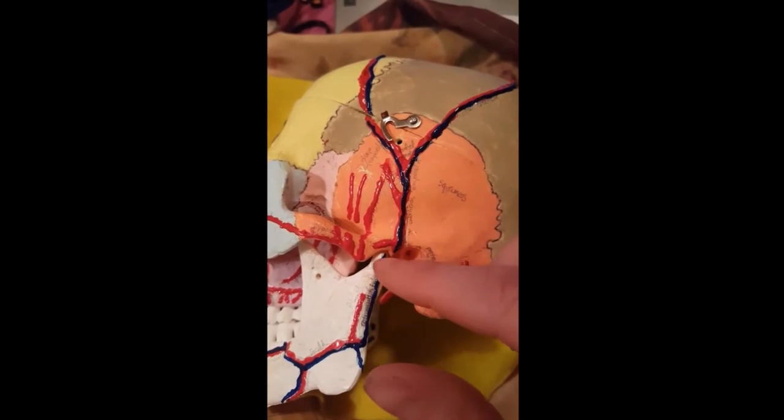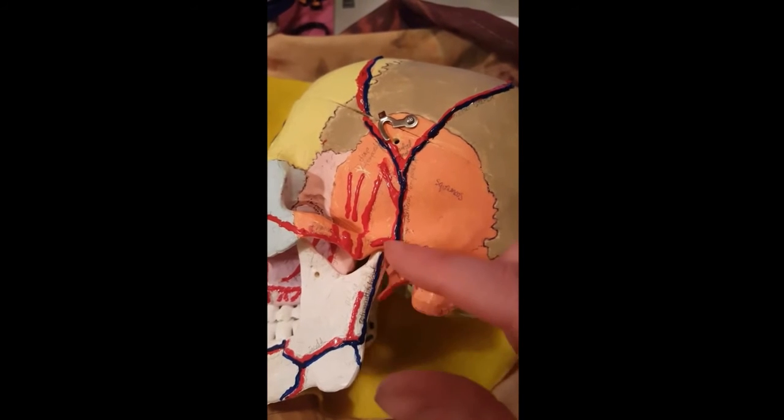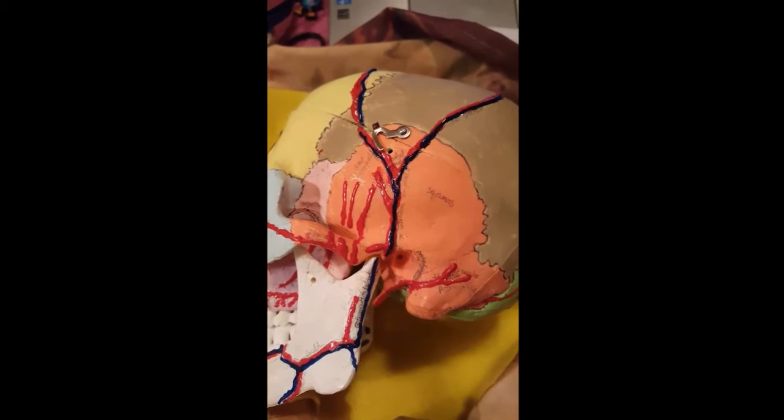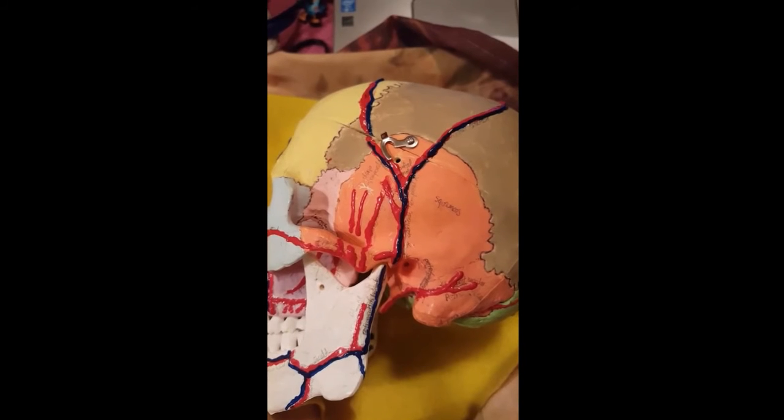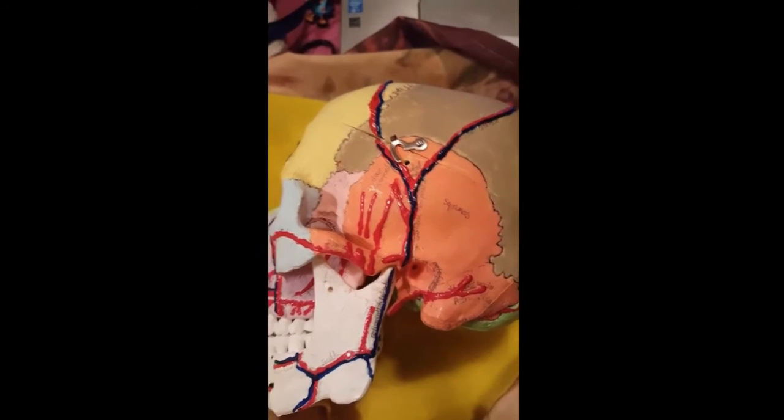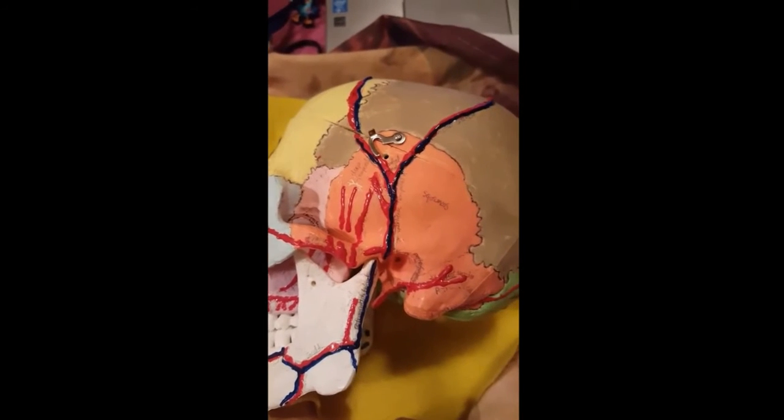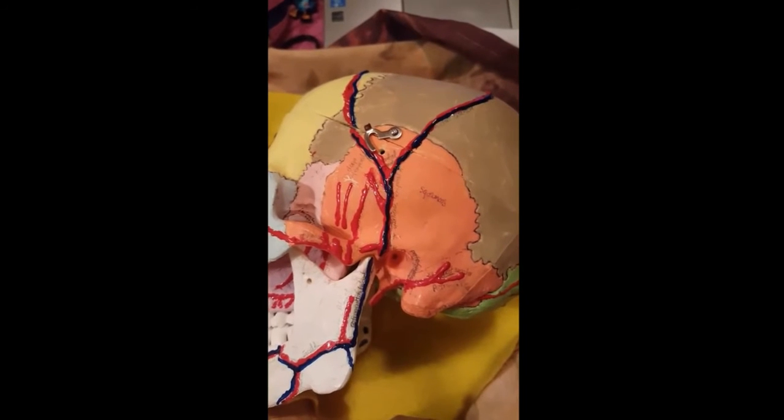Okay, so these two come together to form this retromandibular vein, and it emerges from the parotid, and then it travels inferiorly. It drains areas similar to the superficial temporal and the maxillary arteries.